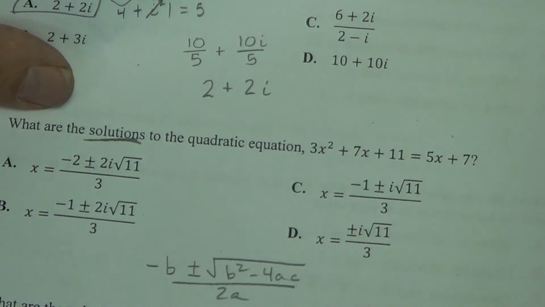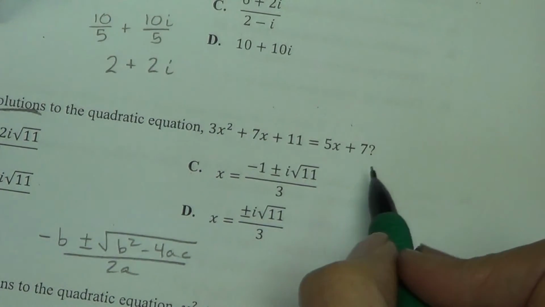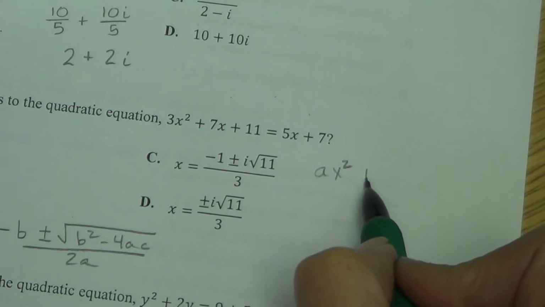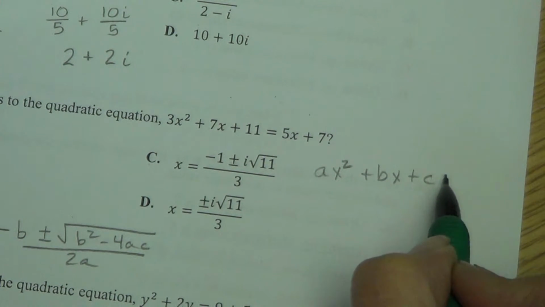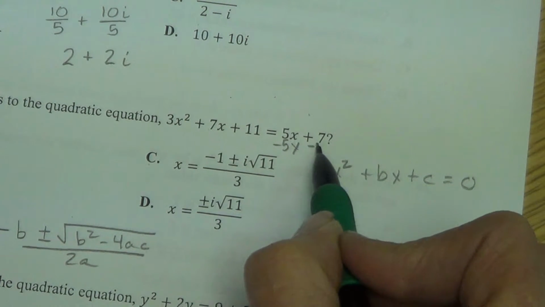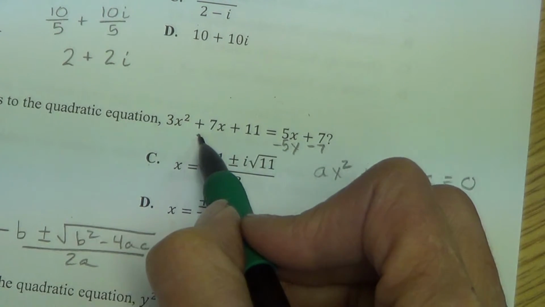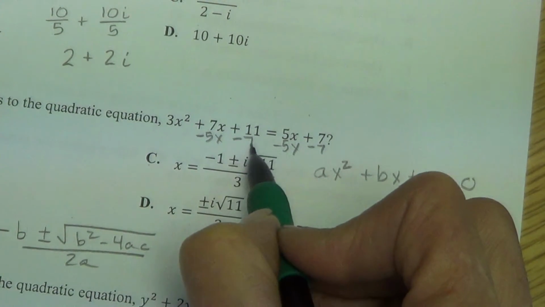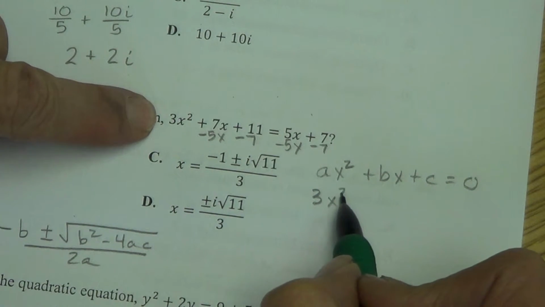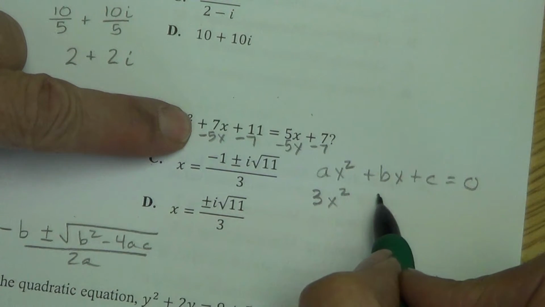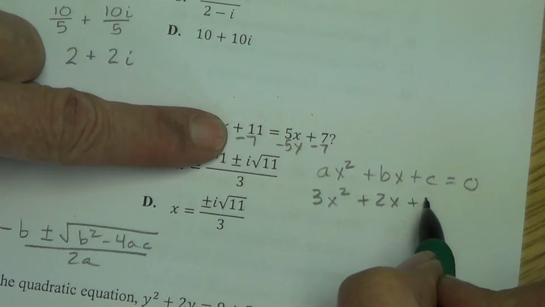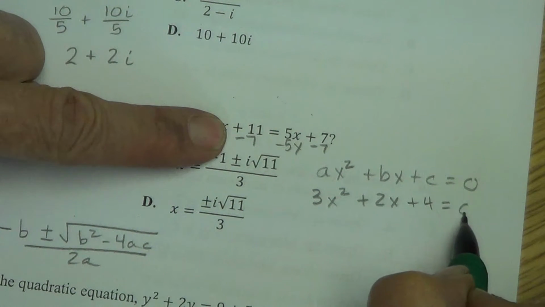Okay, so our next thing to do is to get this in standard form, which is ax squared plus bx plus c equals 0. So we subtract 5x from this side, subtract 7 from this side, get them over here, minus 5x, minus 7. Just subtract them under the like terms. So when we bring this down, it's 3x squared. 7 minus 5 would be a positive 2x. 11 minus 7 would be a positive 4 equals 0.